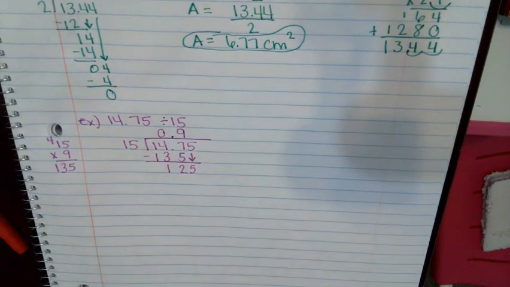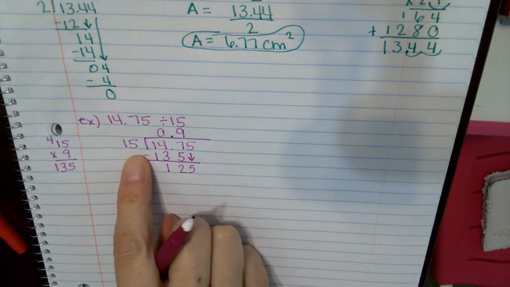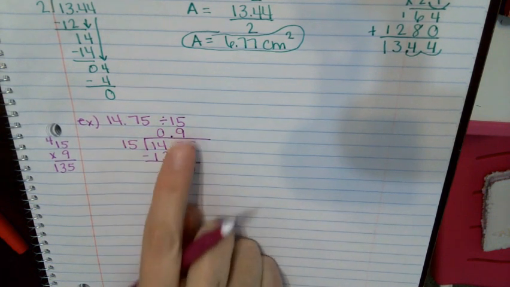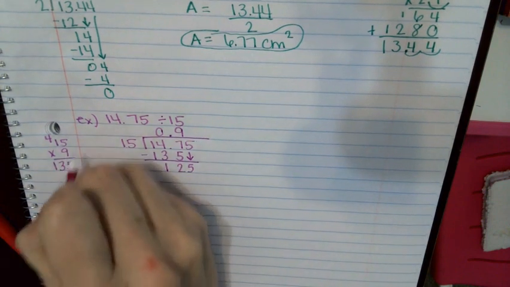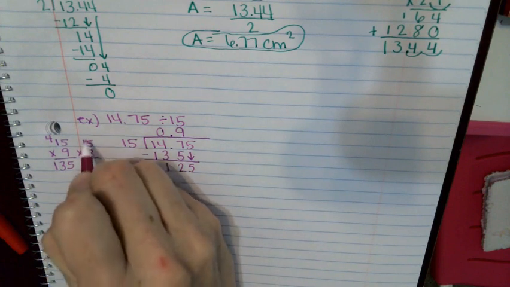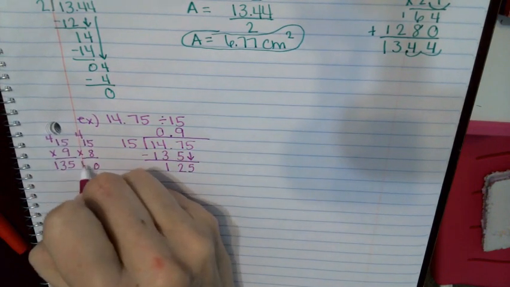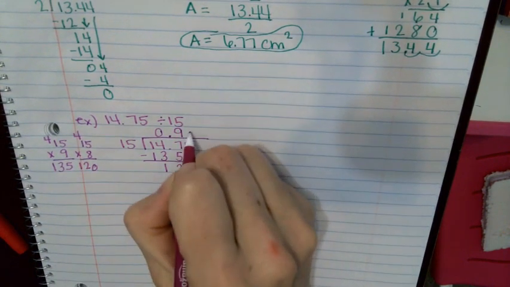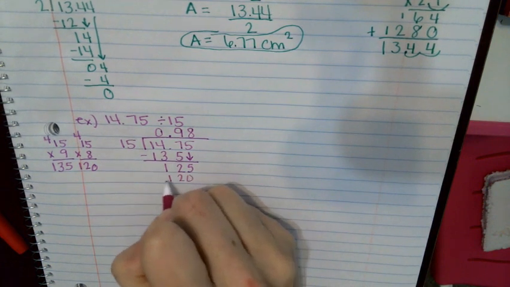Now I'm not sure how many times 15 goes into 125. I know that 15 times 9 is 135, so I'm probably going to try 8. So I'm going to do 15 times 8. 8 times 5 is 40. So 8 times 1 plus 4 is 120. So I'm going to say 8. 8 times 15 is 120.